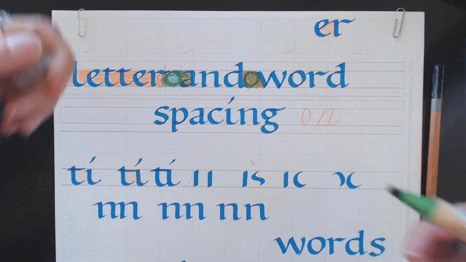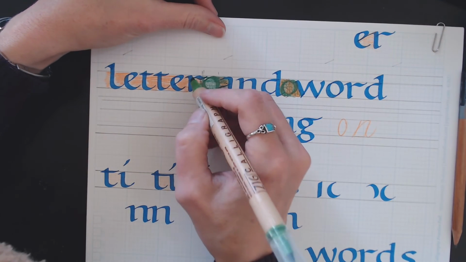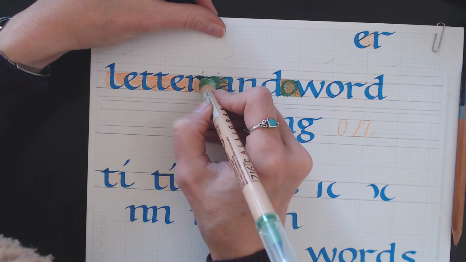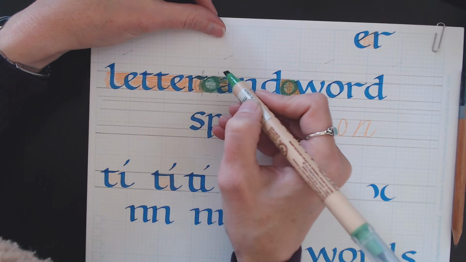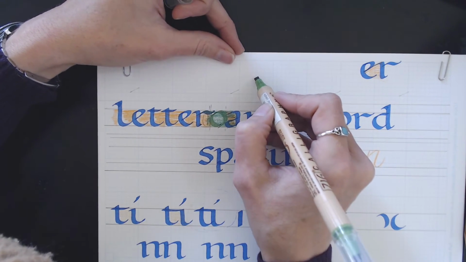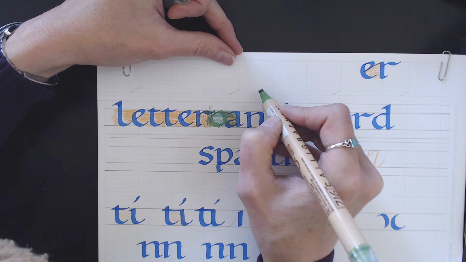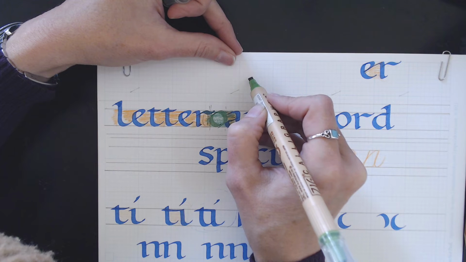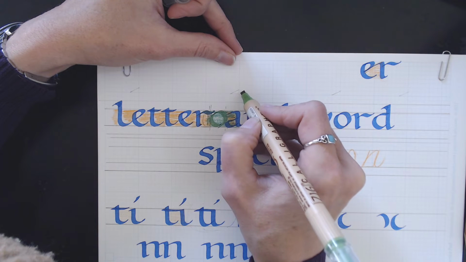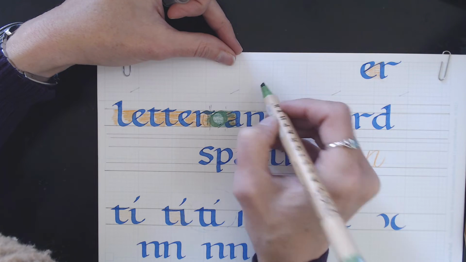while I'm writing. So I'll do what's called ghosting. I'll finish up this letter, okay, and then I'll show you here. It's writing it without putting the pen on the page. So I'm using the pretend O to show me where my next letter should start.